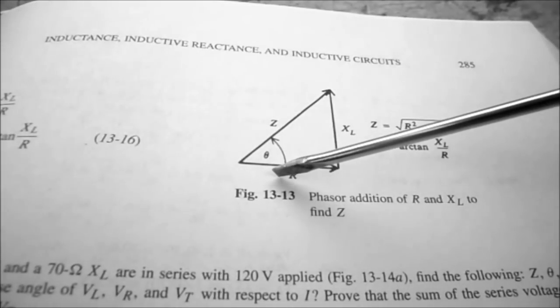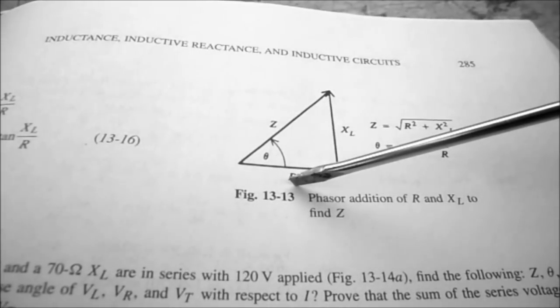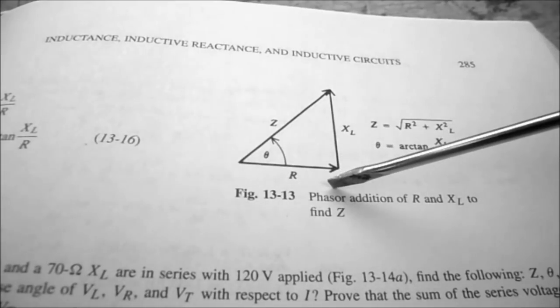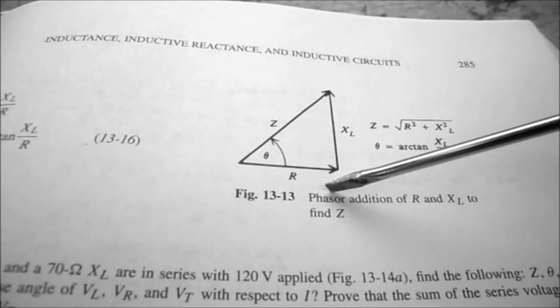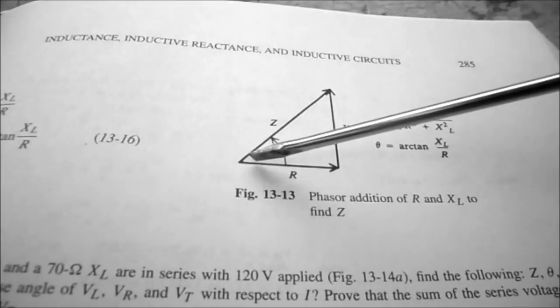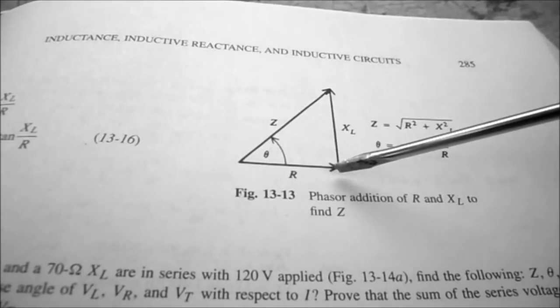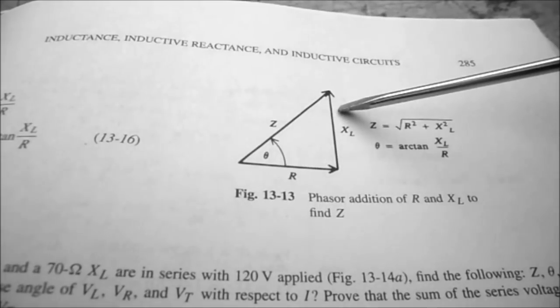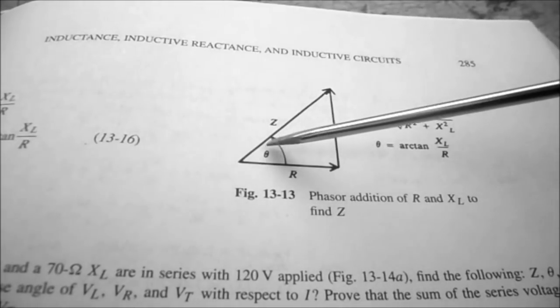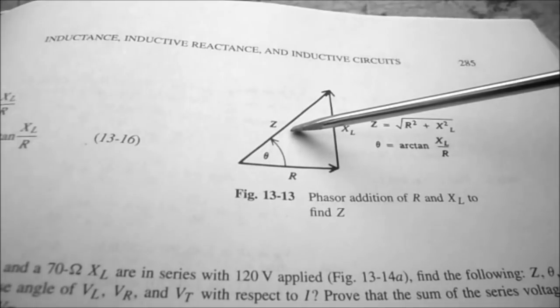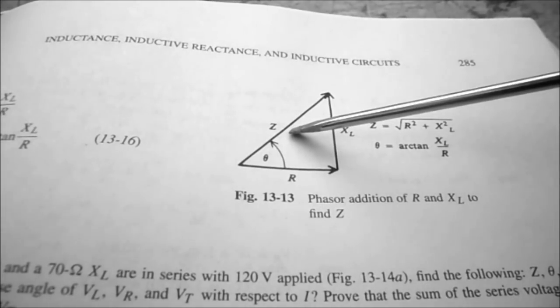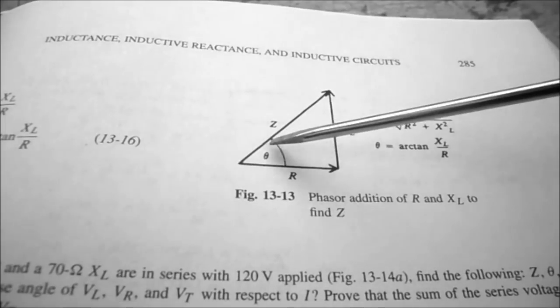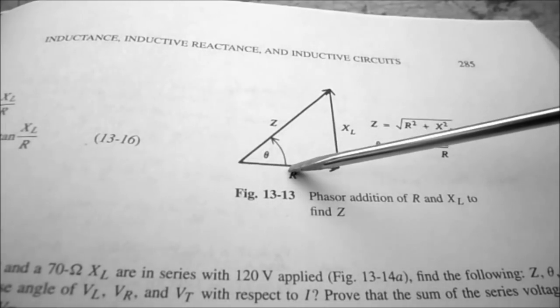Figure 13-13 shows us the phasor diagram for an RL circuit, and you can see R is at 0 degrees, XL is at 90 degrees, and Z, which is the AC resistance component of the entire circuit, is going to be at some angle to R.